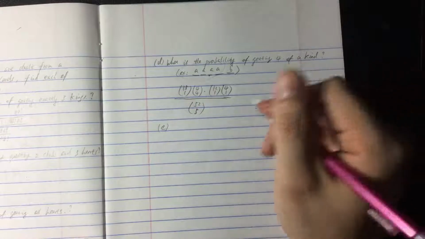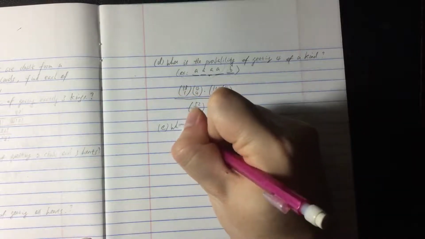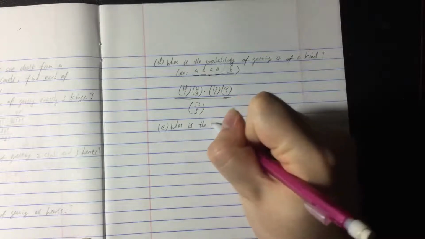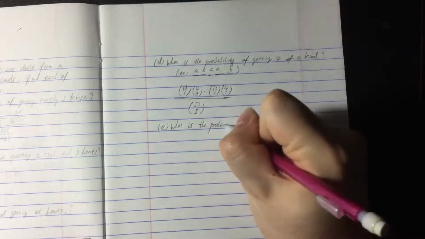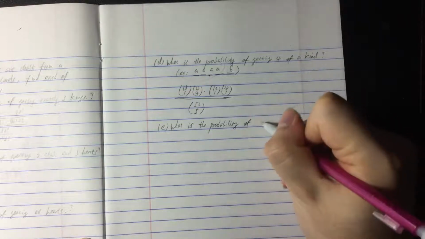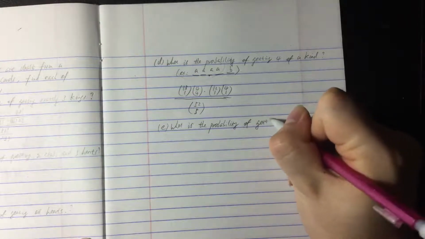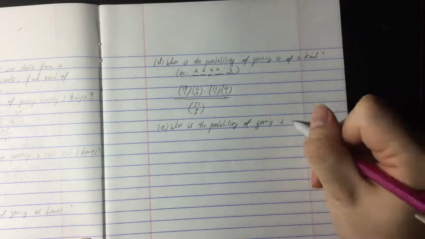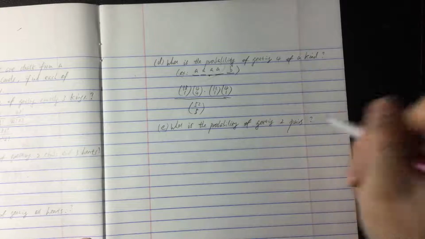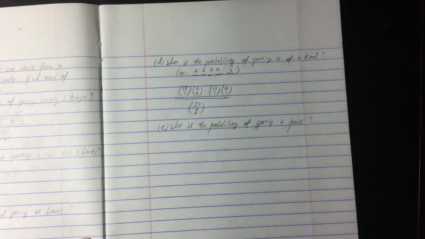Part E. What's the probability of getting 2 pairs?